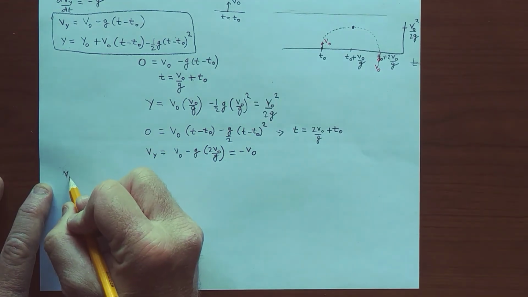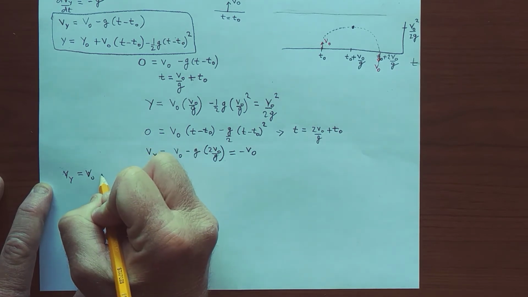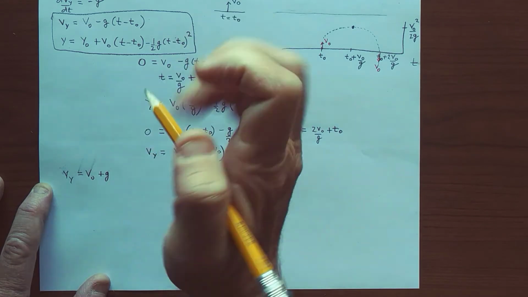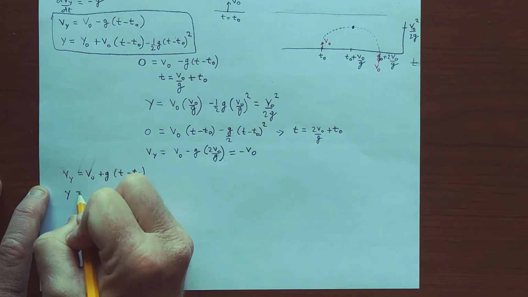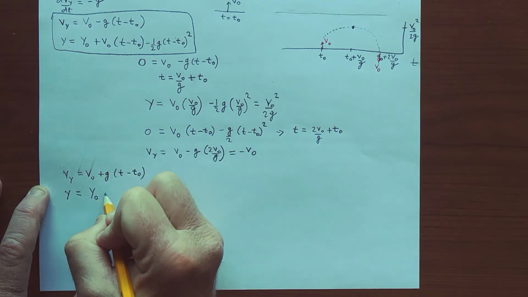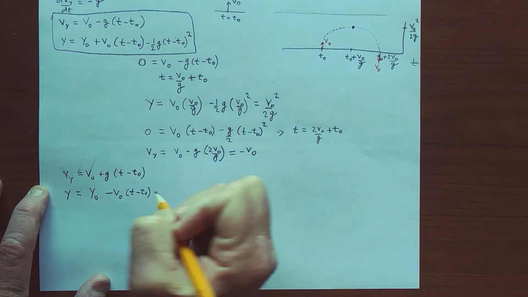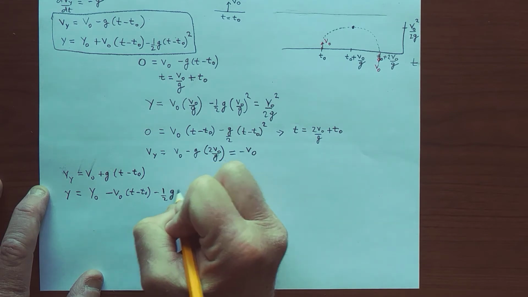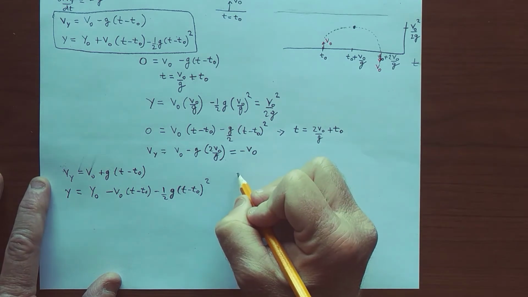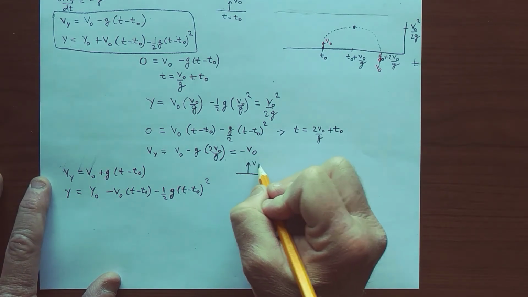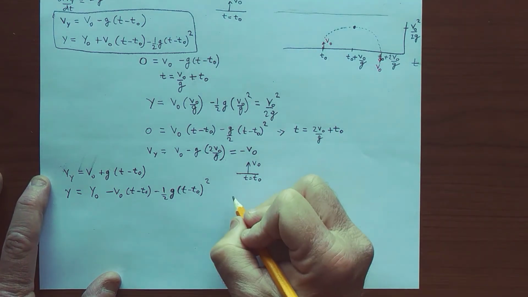So our equations are Vy equals V naught plus G times T minus T naught, and Y equals Y naught minus V naught times T minus T naught minus 1/2 G times T minus T naught squared. So we launched the object upward from ground level at T equals 0. Sorry, at T equals T naught. That's the whole point. We shifted that.